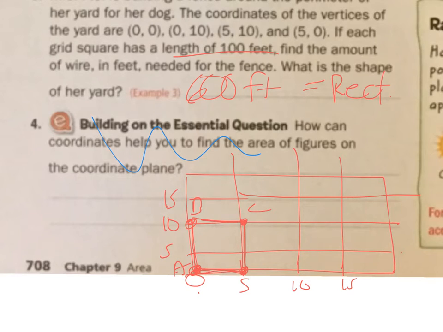Oh, I did this one wrong. I looked at the book and it says 3,000 feet, which is correct, because what I have is 5 units here. 1, 2, 3, 4, 5. So each of those is 100. And then here I have 10.